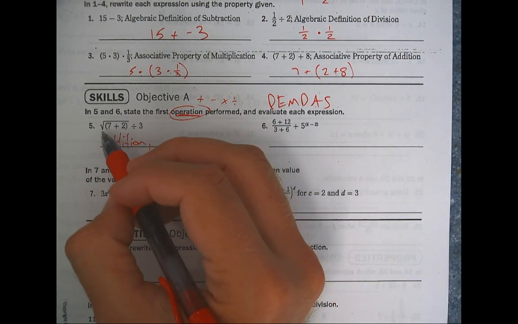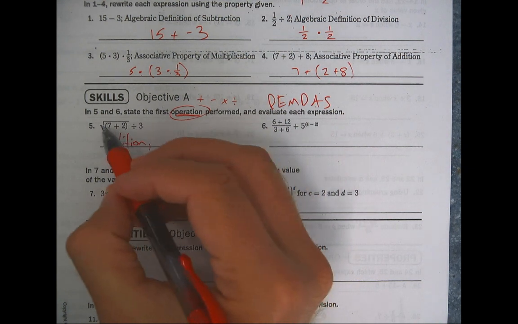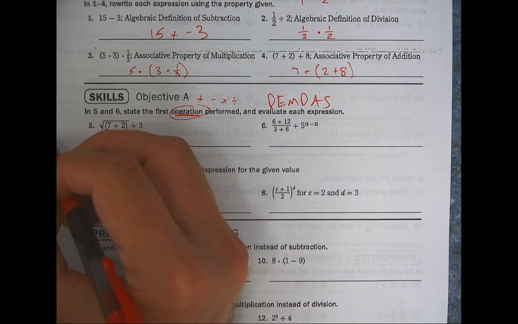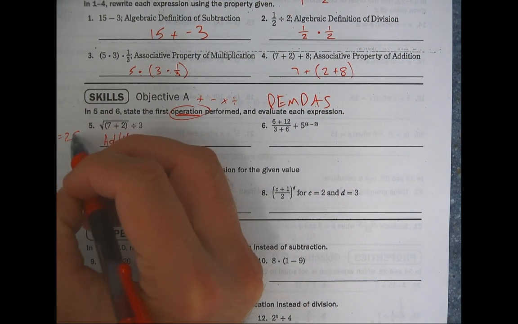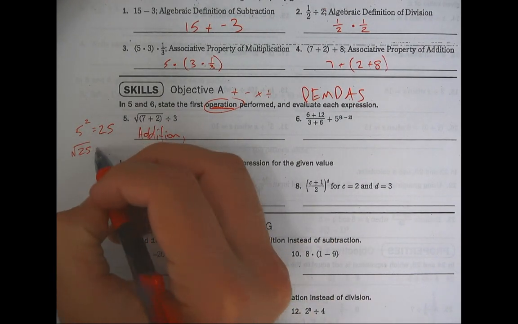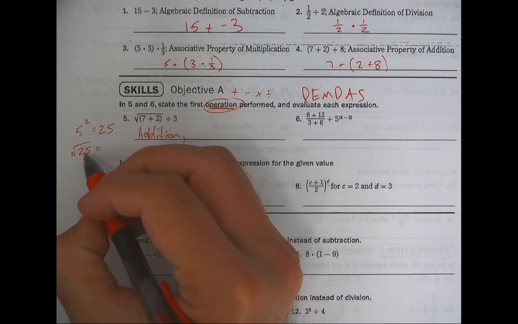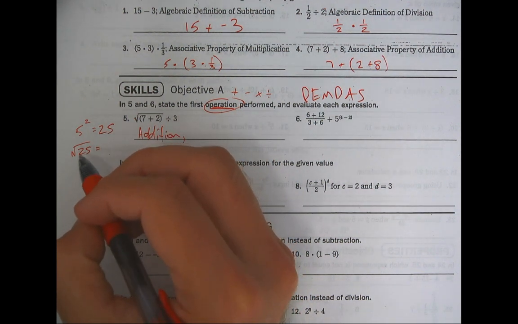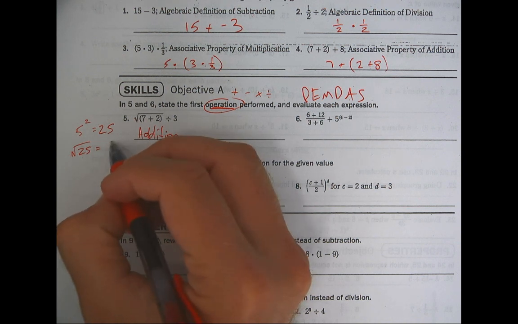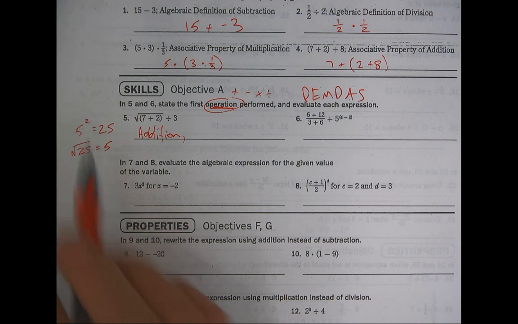Now, this says the square root of, and I've gotten a lot of questions on that. I'm not sure how much exposure there was on that for you in middle school. But if you have 5 squared, you get 25. The square root of 25 is like going the opposite direction. What number squared gives me 25? What number times itself gives me 25? It's 5. The square root of 25 is 5. So it's going backwards from squared.